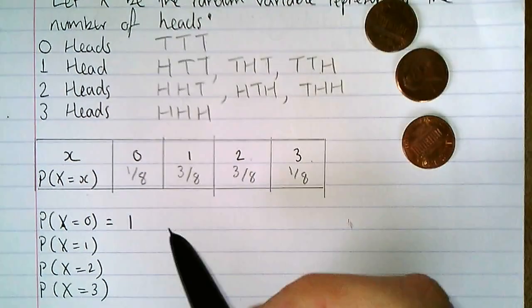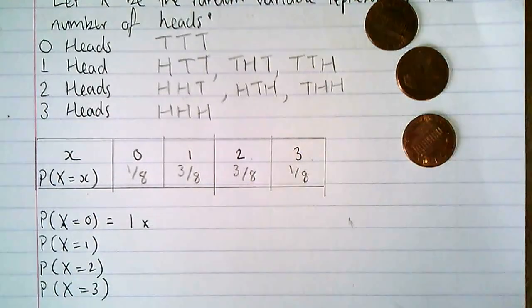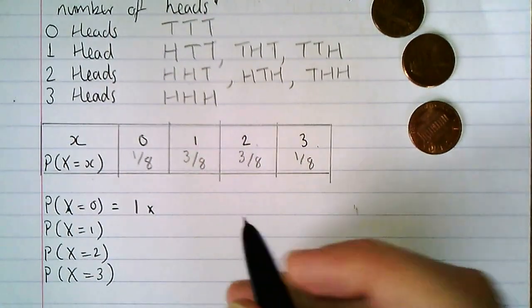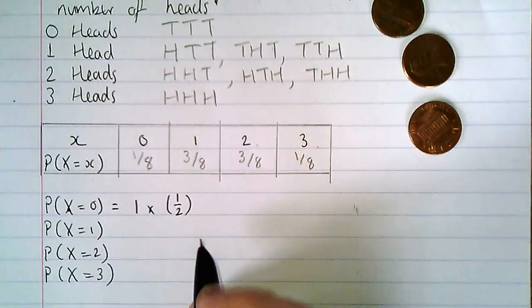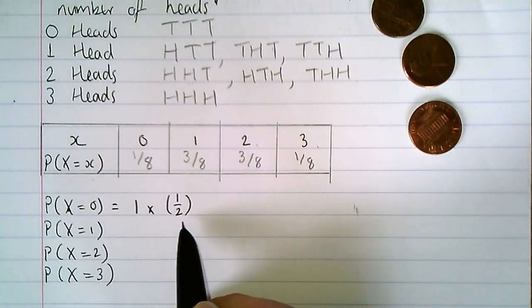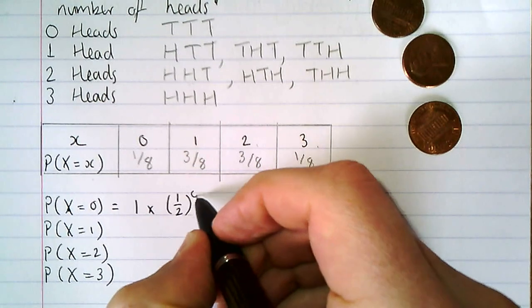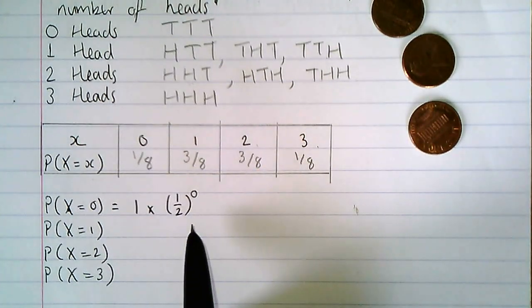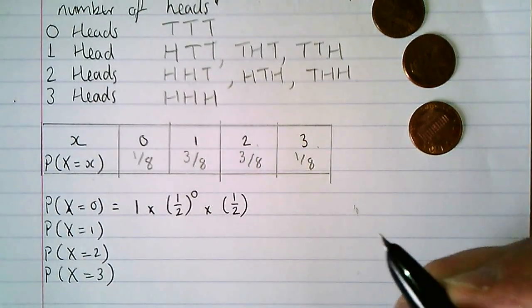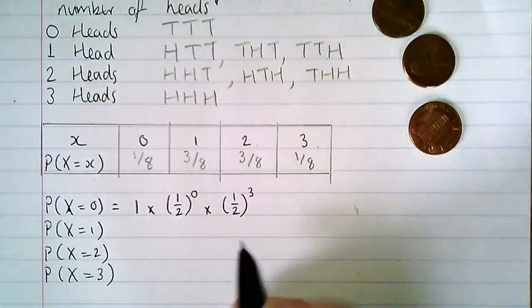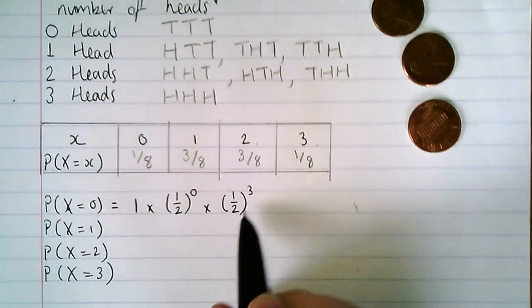So I've got 1 multiplied by the probability of a half, because that is the probability of getting a head, to the power of 0, because I don't want any heads, multiplied by a half to the power of 3, because this is the probability of getting a tail, and I want 3 tails.